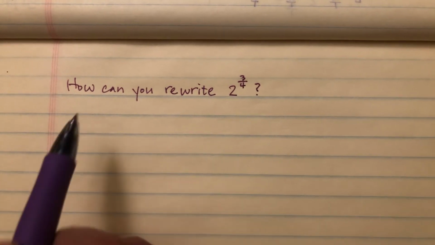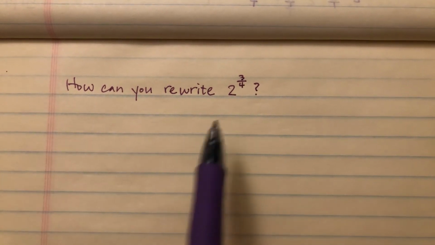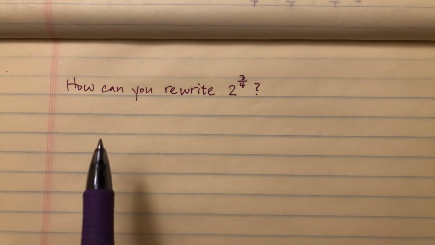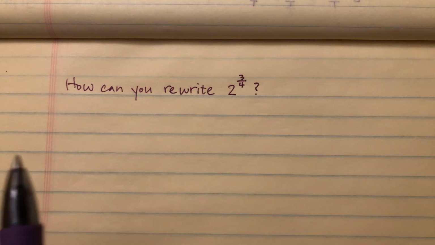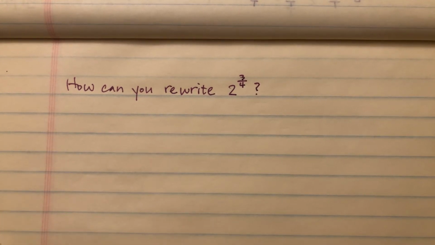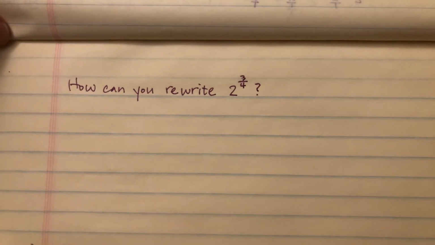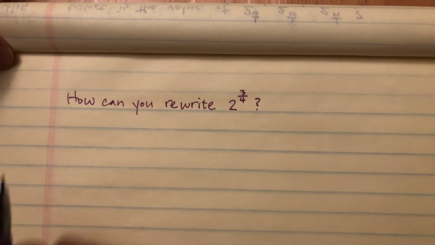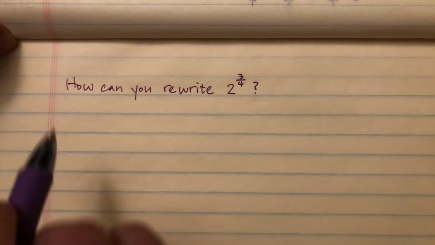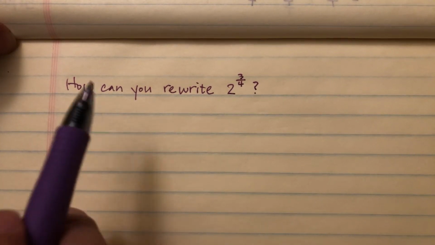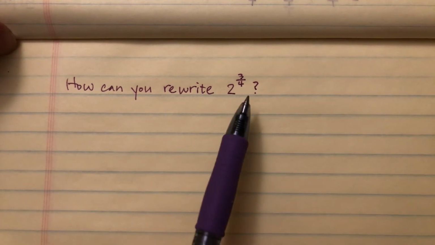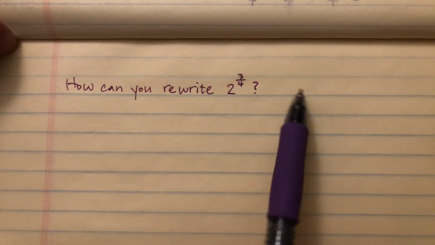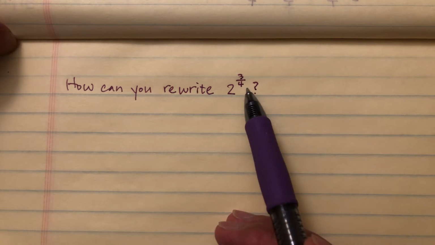Okay, how can you rewrite 2 to the 3/4 power? Okay, let's think about this. So you can pause the video and think about this. Okay, so since we know about 2 to the 1/2 power and 1/3 power, we went through all these. Now the difference is instead of 1, we have 3/4 as an exponent.